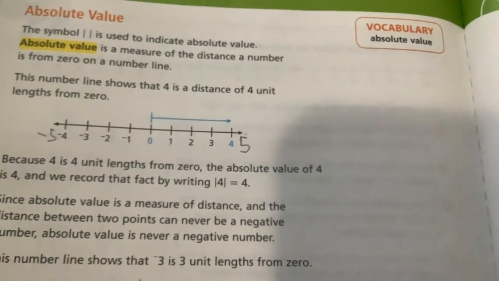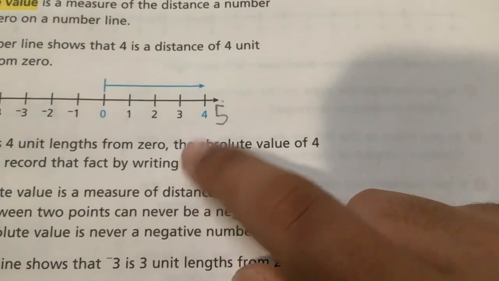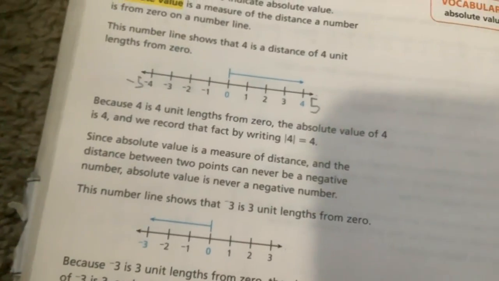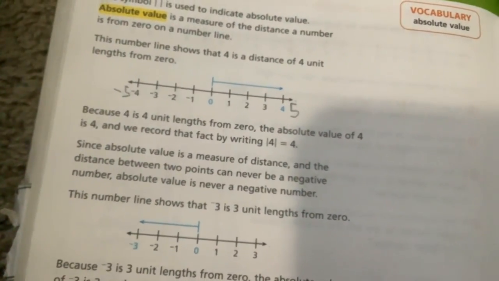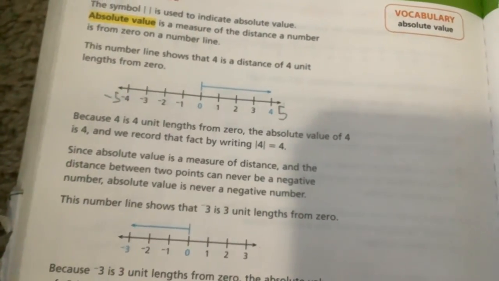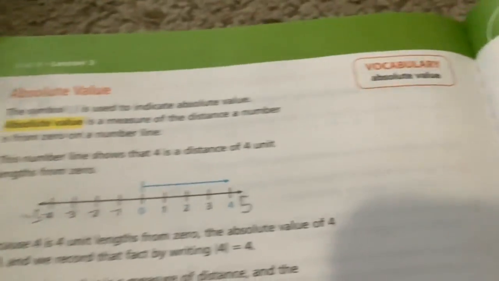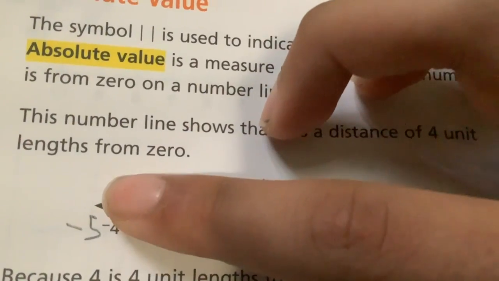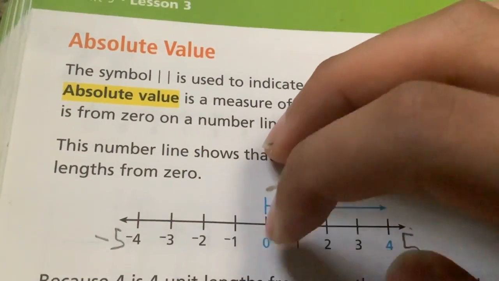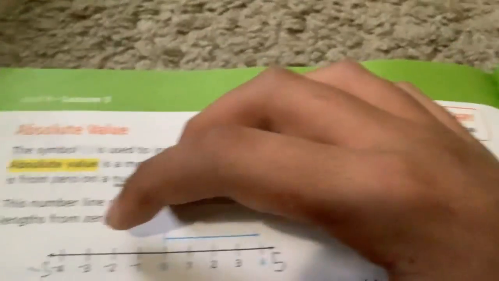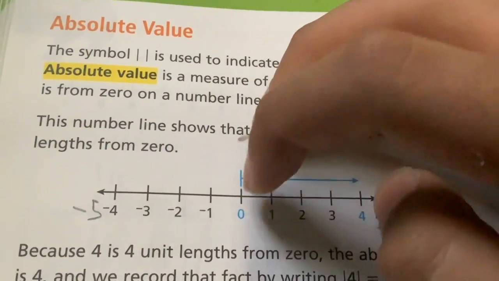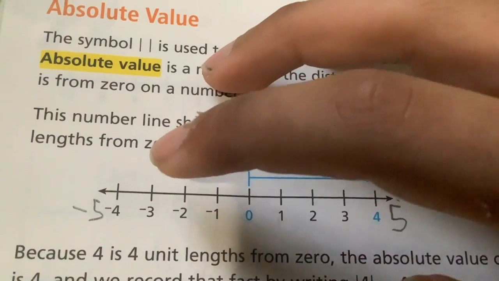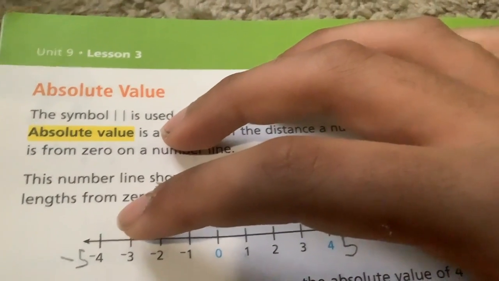And we recorded that fact by writing 4 between the 2 vertical bars equals 4 without the 2 vertical bars. Since absolute value is a measure of distance, and the distance between 2 points can never be a negative number, absolute value is never a negative number. Look at this. The absolute value of negative 4 is still 4, because it is 4 distances left of 0. And 4 distances left from 0, in that sentence, 4 is a positive number we're saying. Negative 4 is 4, positive 4, distances away from 0. So see, the absolute value of negative 4 is positive 4.